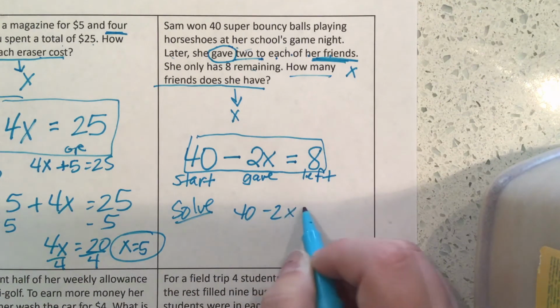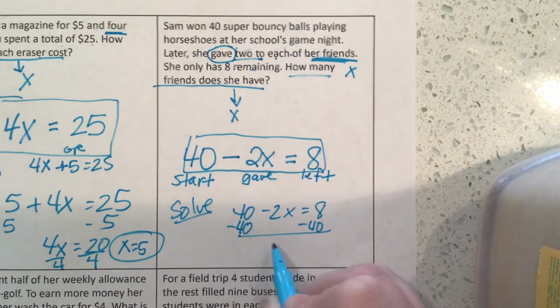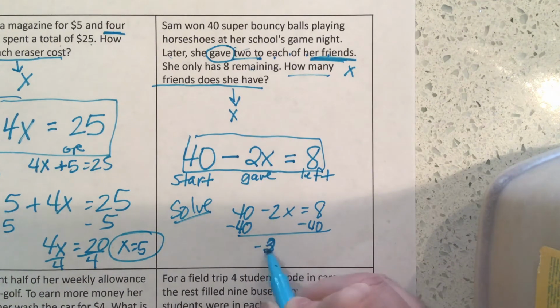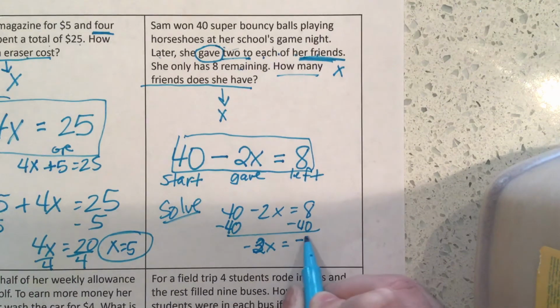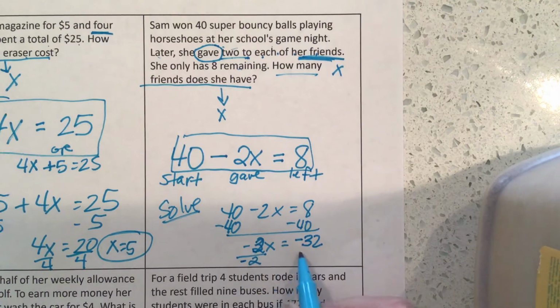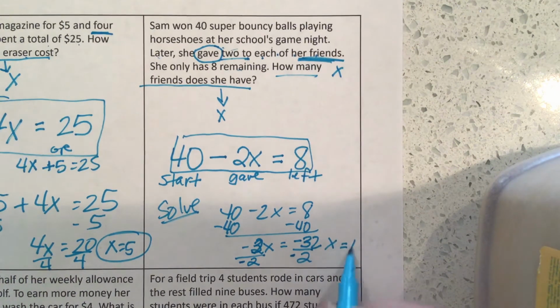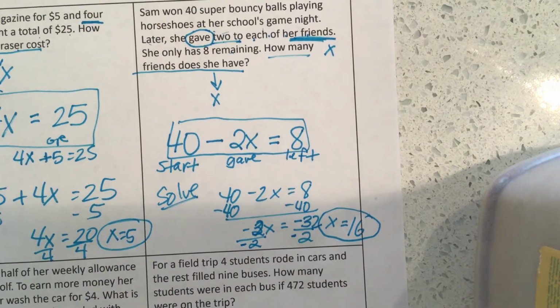40 minus 2x equals 8. Let's take away 40 from both sides. We get negative 2x equals, signs are different, so I subtract, take the sign of the larger number, negative 32. Now I know it seems weird to have a negative number because we're talking about bouncy balls, but when we divide by negative 2 on this side and divide by negative 2 on this side, these two negatives go away, and that gives us x equals 16. So she had 16 friends that she gave away bouncy balls to.